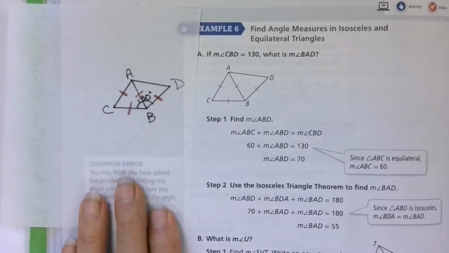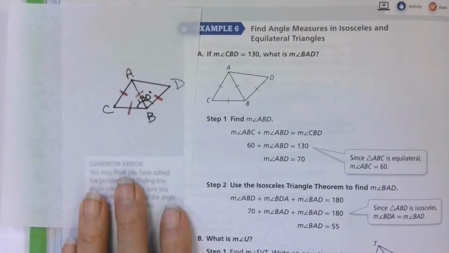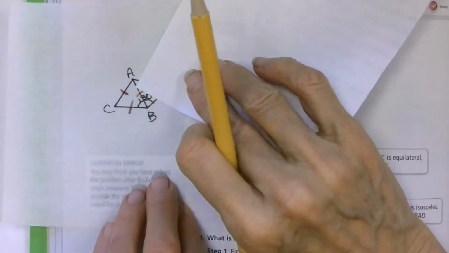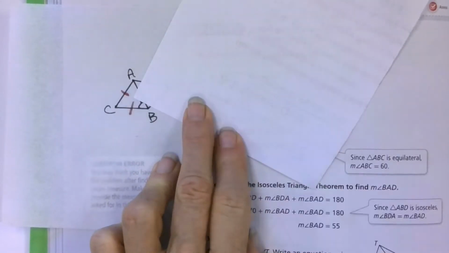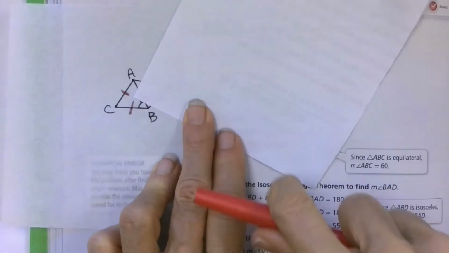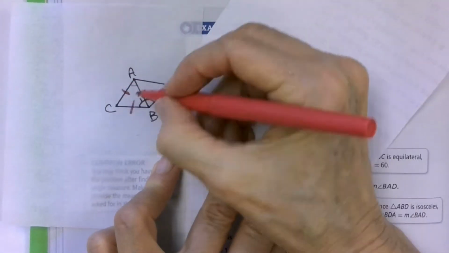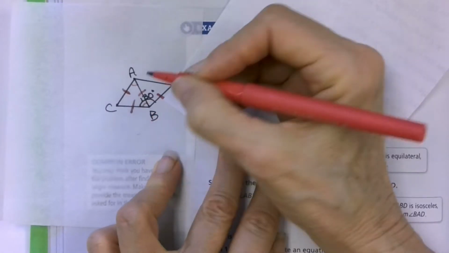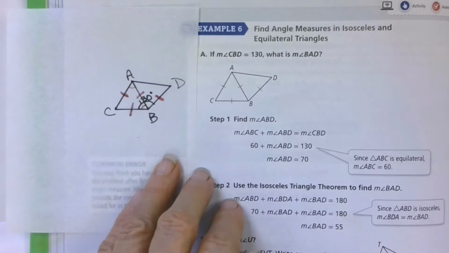So if I know that this is an isosceles triangle, then I know that this angle is congruent to this angle. Those two base angles are congruent to each other.